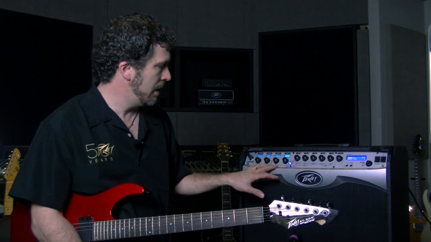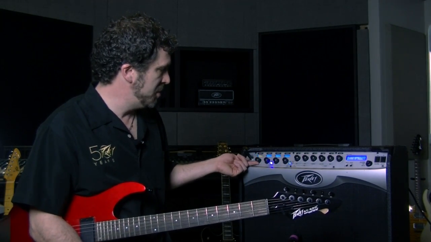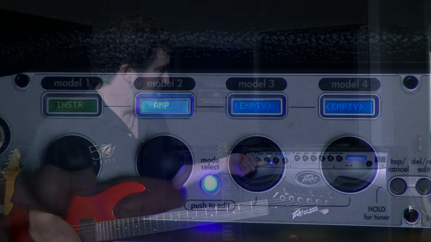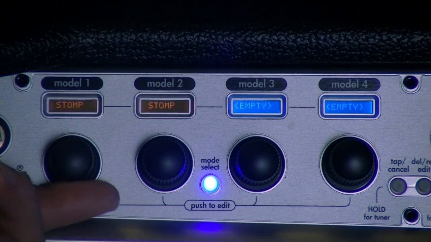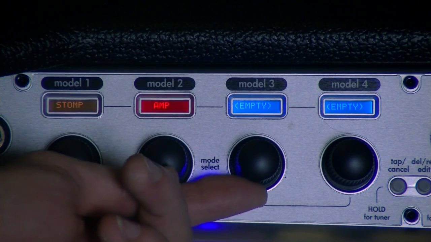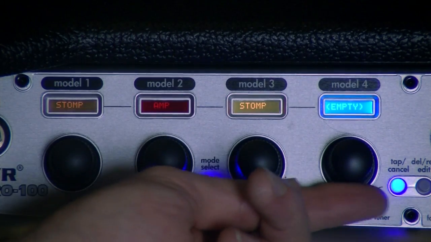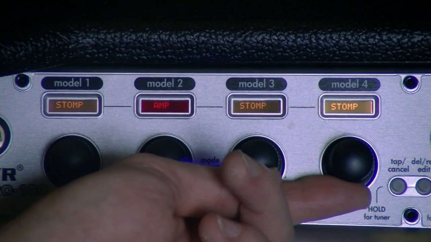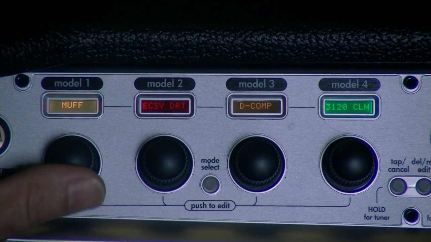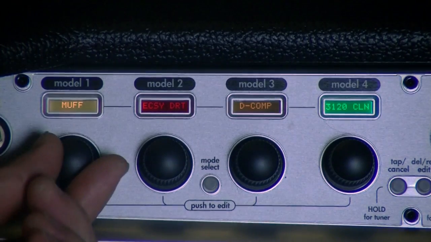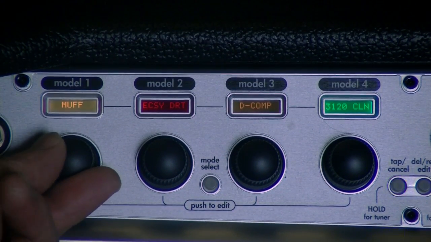And when they're empty like this, they're automatically in what's called the model type select mode. In other words, this is kind of a master list of where I choose between my different types. So I'm going to go to stop box here, and I'm going to make this an amp. I'm going to make this a stop box, and I'm going to make this an amp. So then I would have two parallel rigs in the preset.